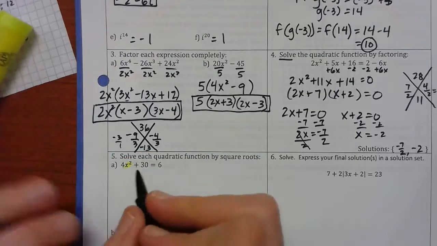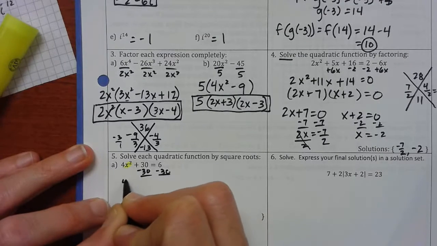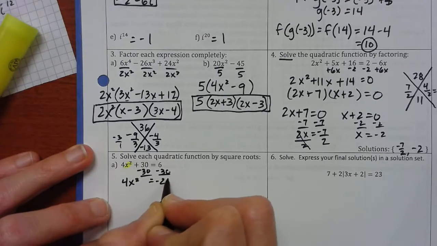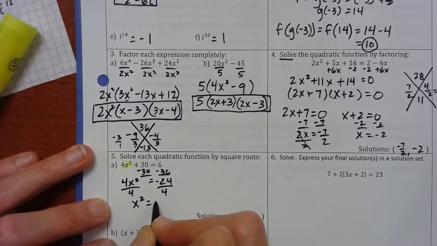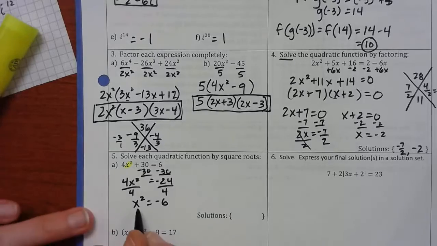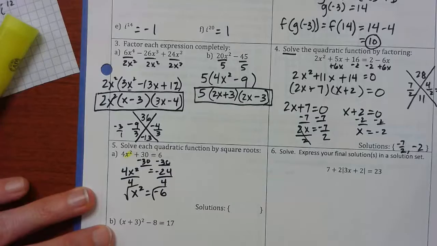Okay. So the first thing I got to do is subtract 30. So I get 4x squared equals negative 24, and then divide by 4. X squared equals negative 6. Okay. Once I have x squared by itself here, now I can take square roots. Take the square root of both sides.